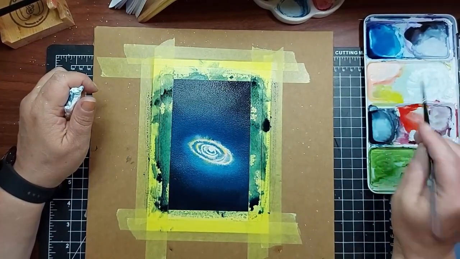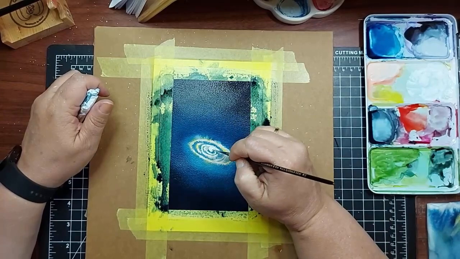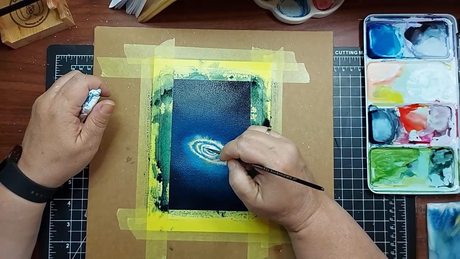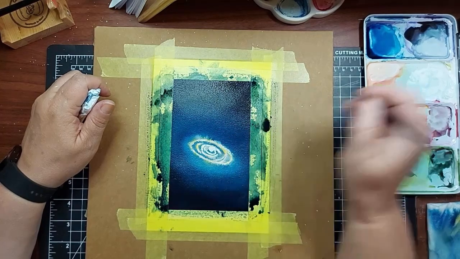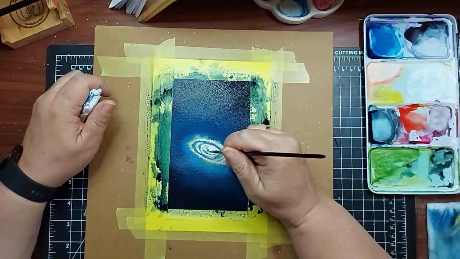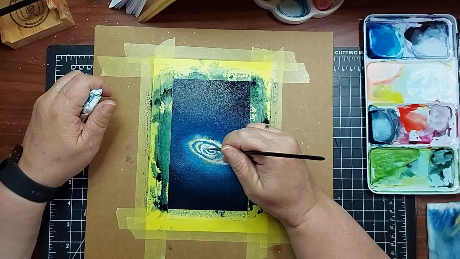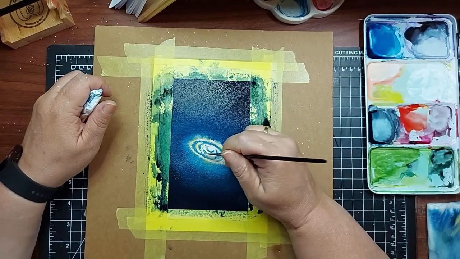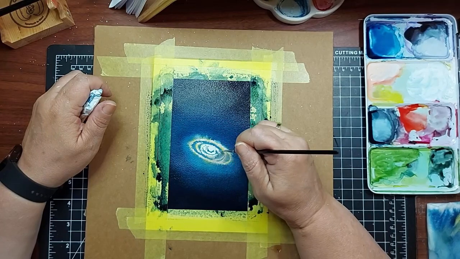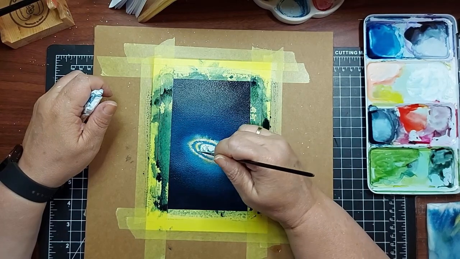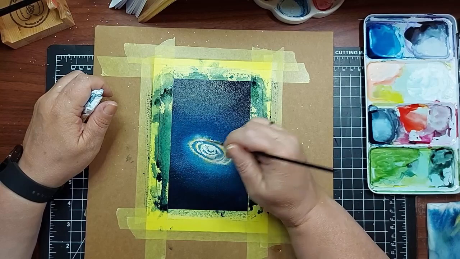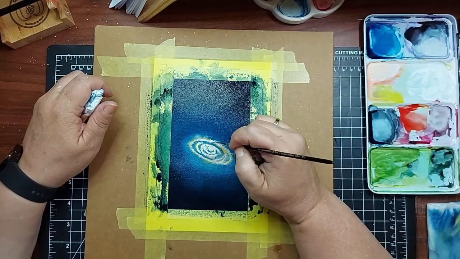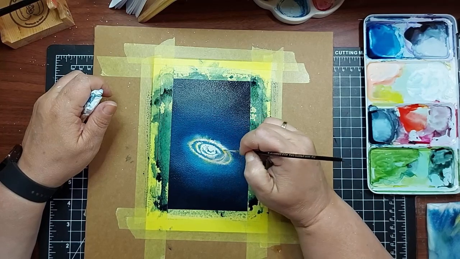I want the center to be more white with color around it, and then white in these areas. So color without all the color. And if it spreads or doesn't spread, that's okay.